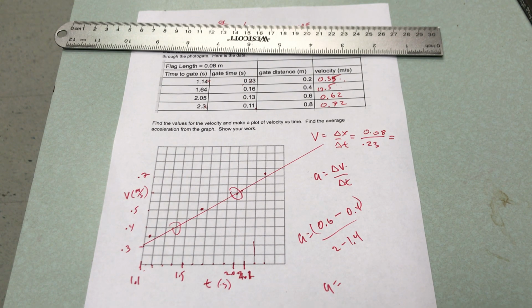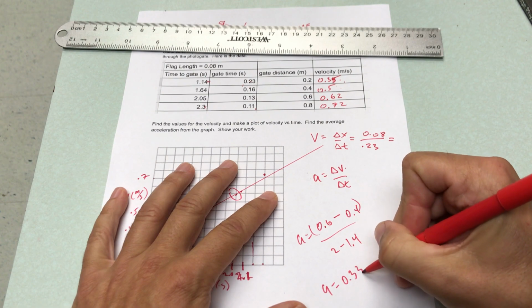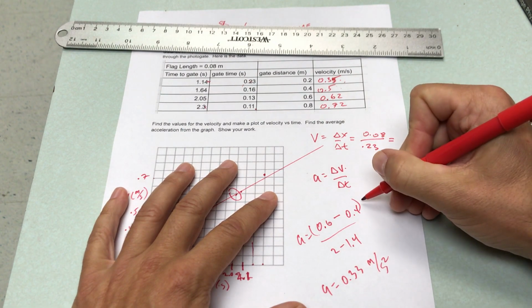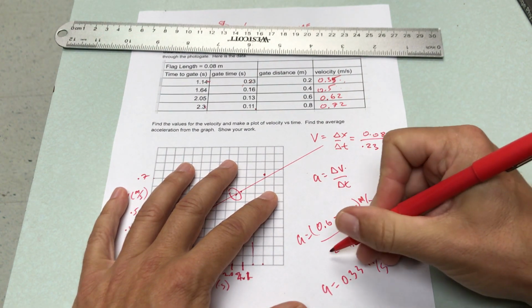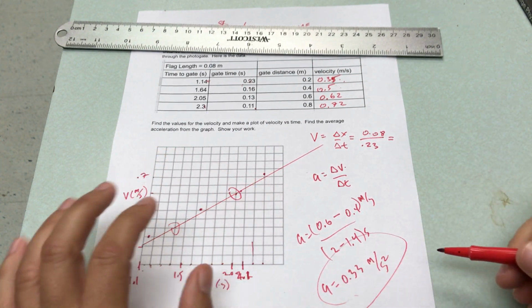divided by 0.6. And I get 0.33 meters per second squared. This is meters per second. That's seconds. So meters per second divided by second, and there's my answer.